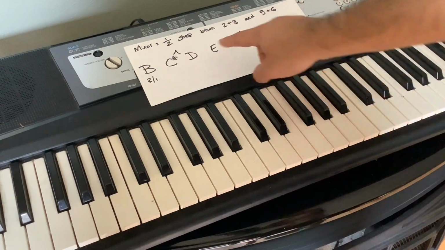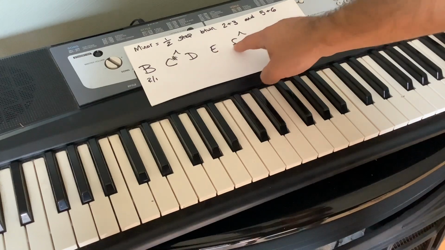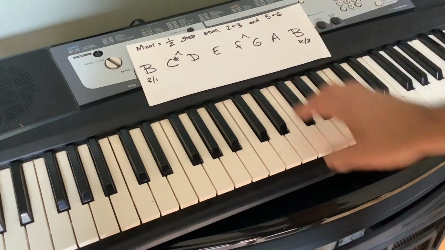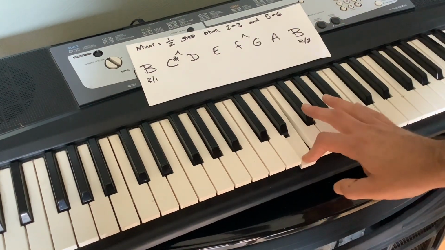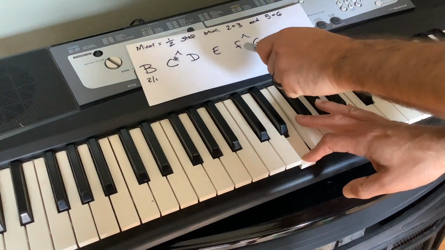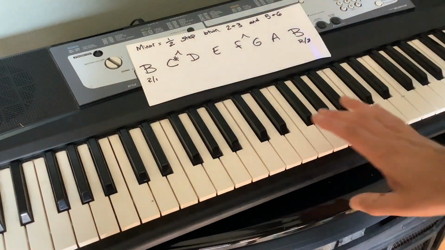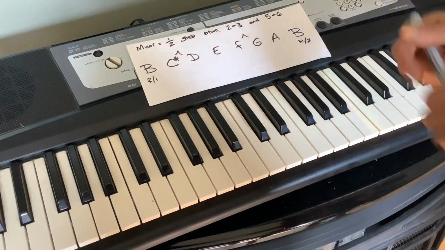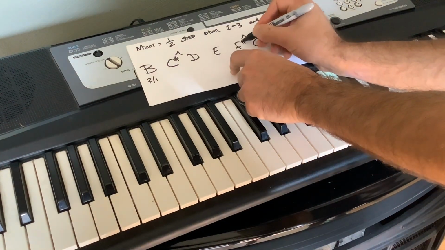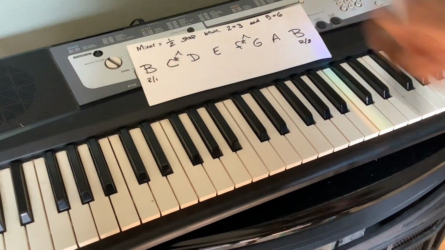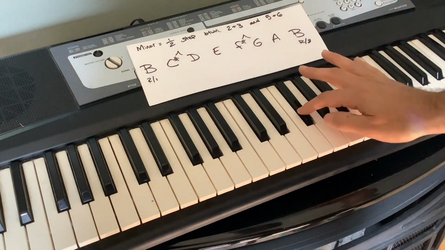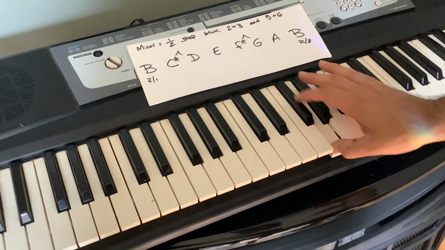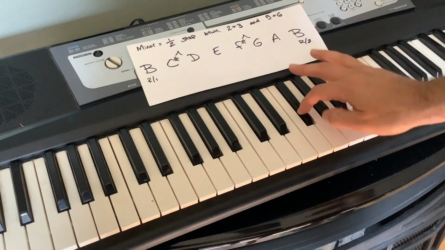So I need to change, this E works, so I'm not changing that. I'm gonna look forward and change that F. I need a whole step between E and that next one up. That's our half step, E to F. So I'm gonna go E to F sharp. Do we have a half step between F sharp and G? Absolutely. So next one up, F sharp, G.